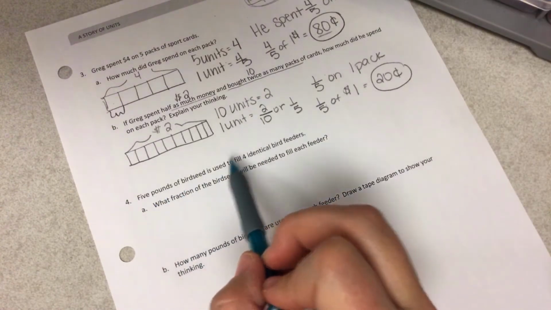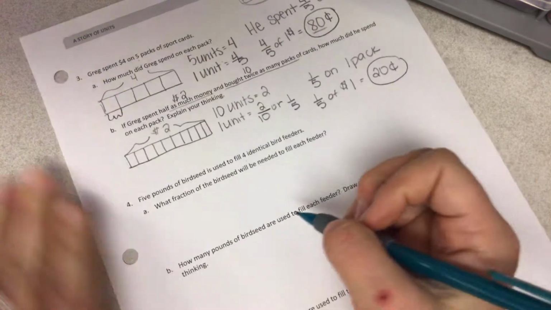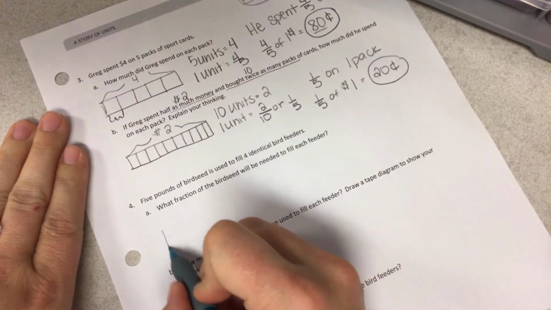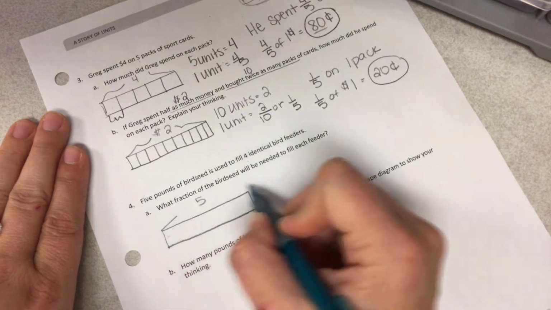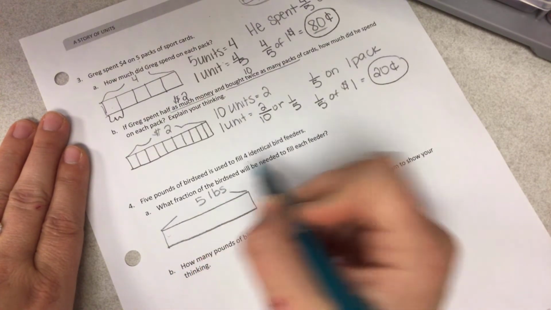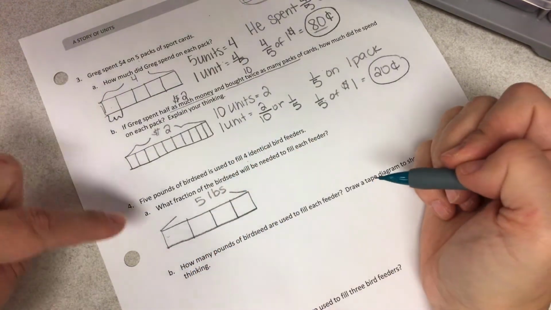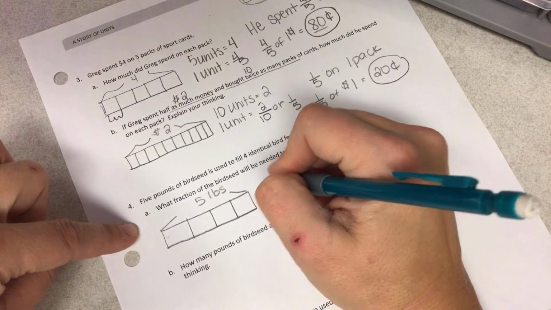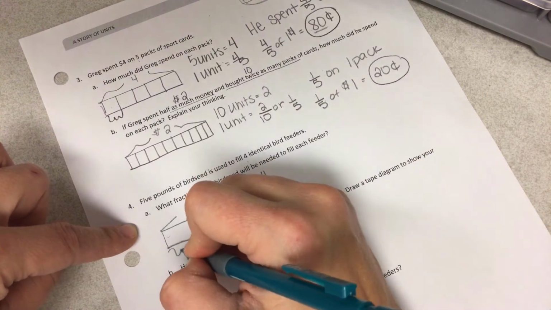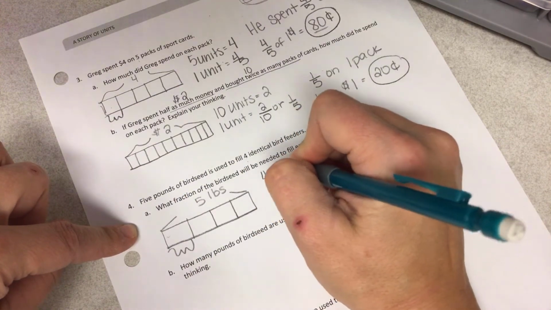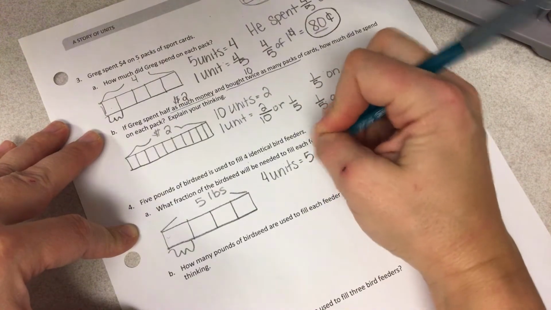5 pounds of bird seed is used to fill 4 identical bird feeders. So what exactly am I splitting? I'm not splitting the bird feeders, I'm splitting the 5 pounds. So I'm gonna put my 5 pounds up here, and I'm just gonna put LBS to abbreviate it. I have 4 bird feeders, okay? What is the fraction? Well, if I have 4 units, because how many do I have here? I've got 4 units equals 5 pounds, or equals 5, okay?